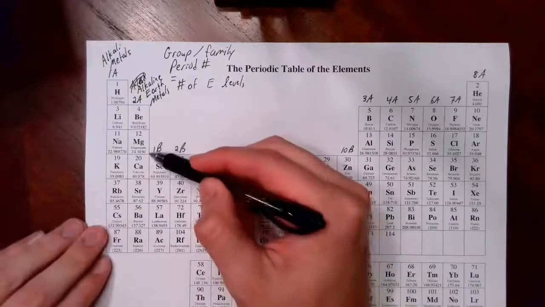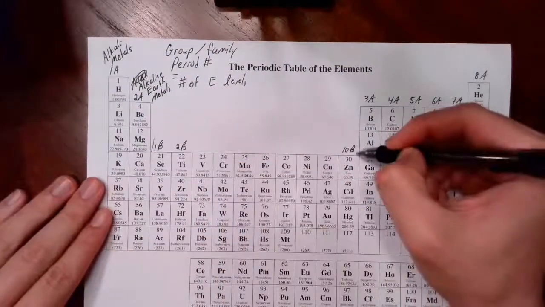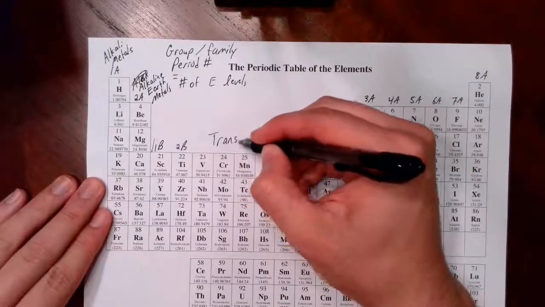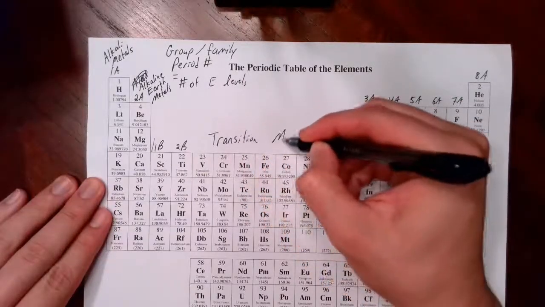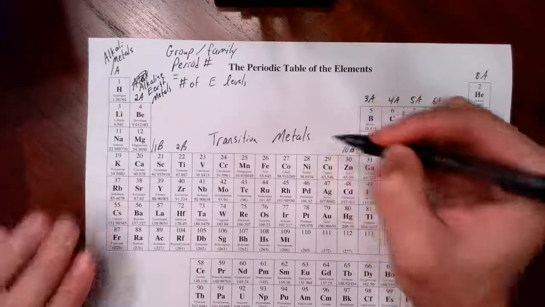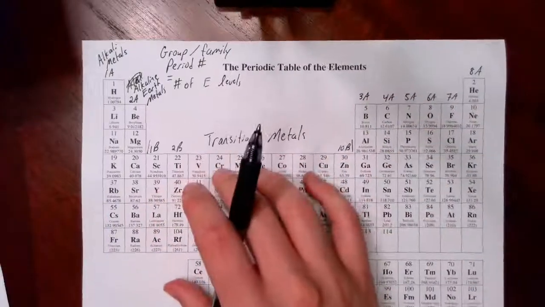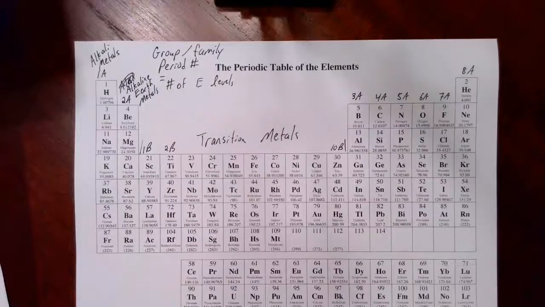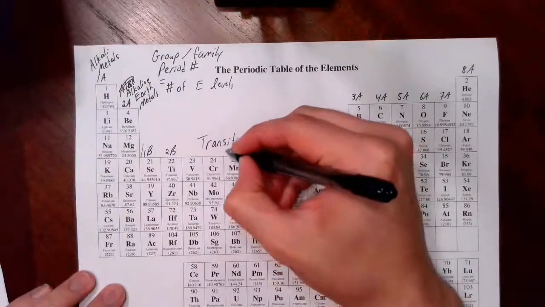So group 1B all the way through 10B we call the transition metals. Okay, so we'll discuss them some in this class, but we typically don't discuss them a whole lot in sophomore level chemistry. One of the interesting things about transition metals is that they have variable charges.